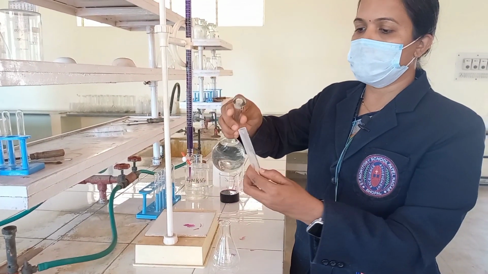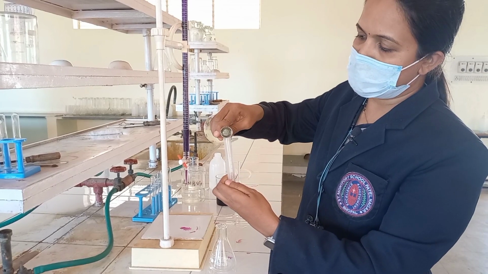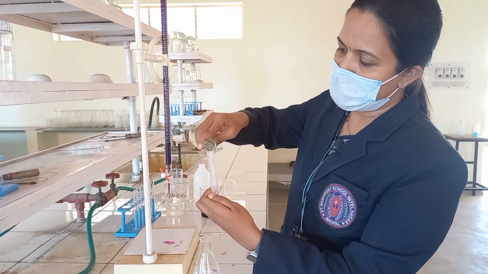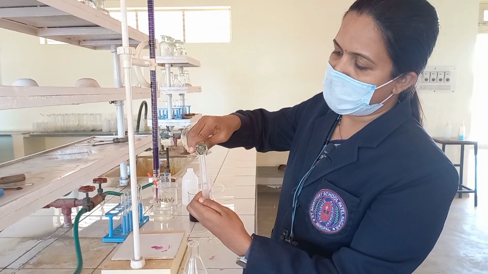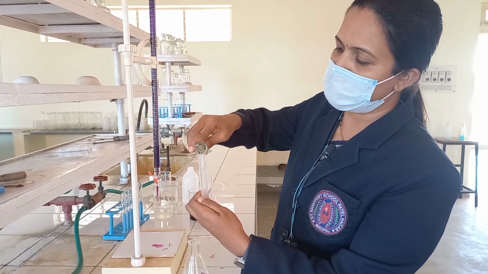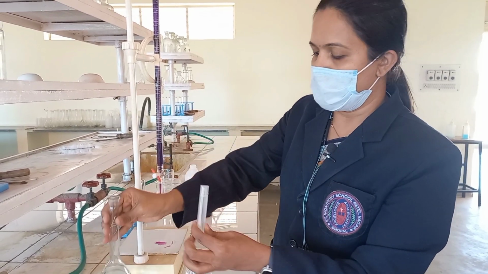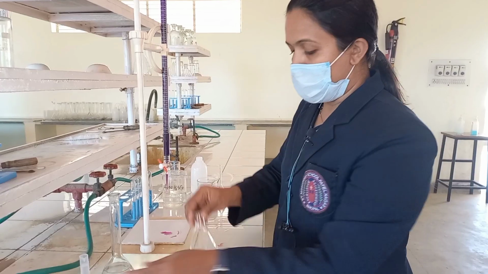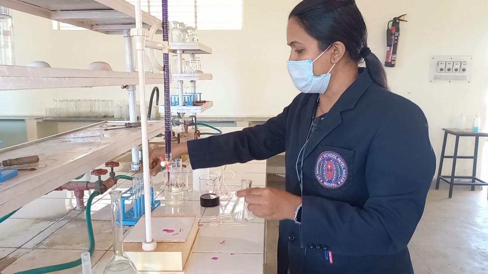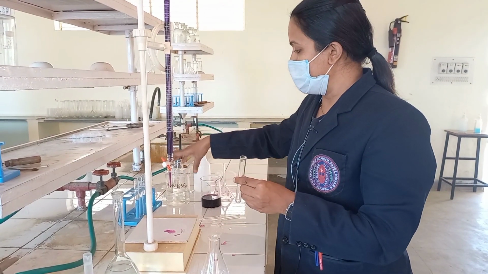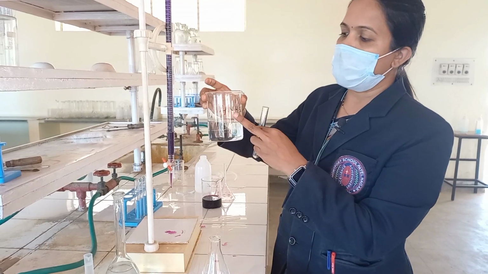In a small measuring cylinder, just pour 10 ml. Measuring cylinders have all the marks, so just pour the standard solution into the measuring cylinder. After pouring it, you can transfer it into the flask. As I have already taken it with the pipette, that's why I am not taking it another time.